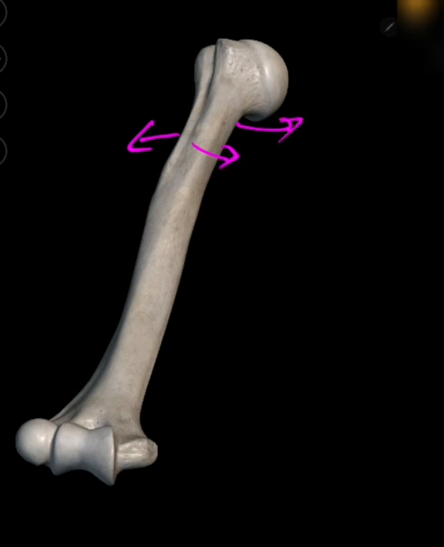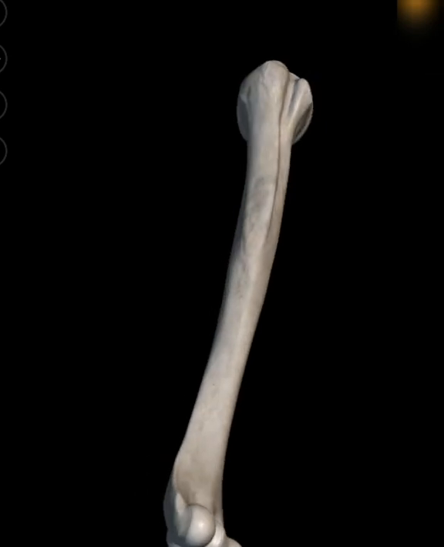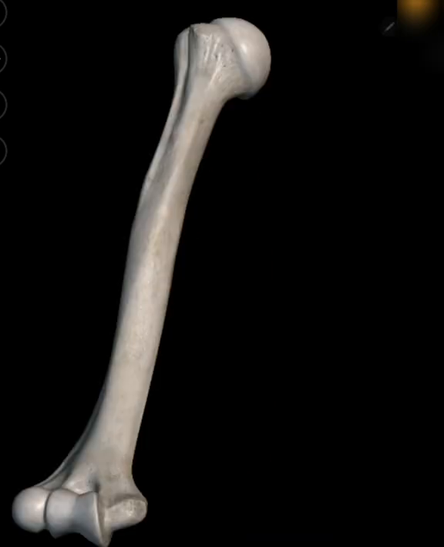Okay. Now talking about surfaces, there are three surfaces. They are the anterolateral, anteromedial, and the posterior surfaces. Now you can see this structure. It is the deltoid tuberosity. And you can see over this structure, this is the radial groove.